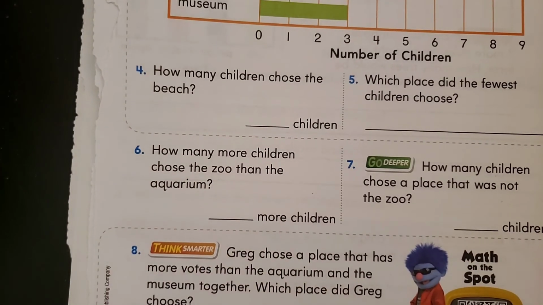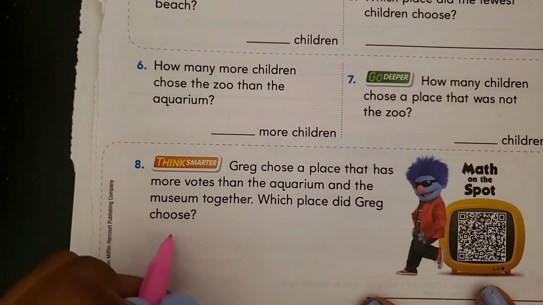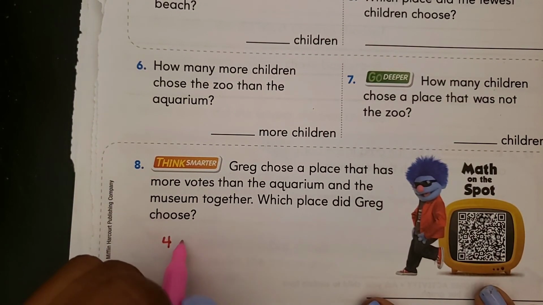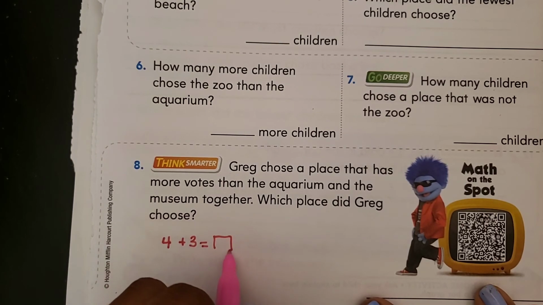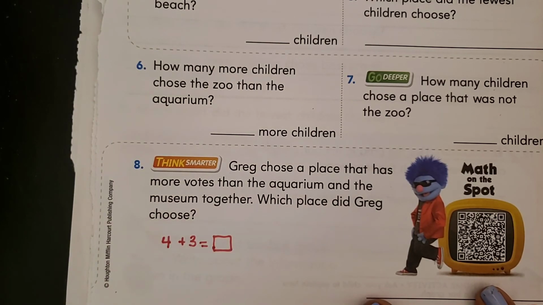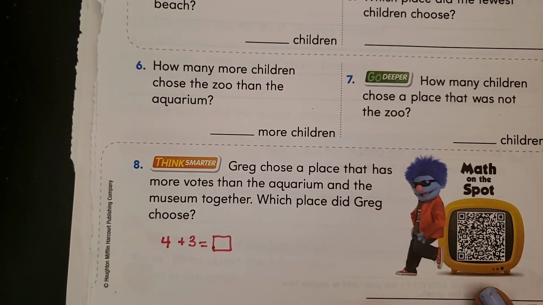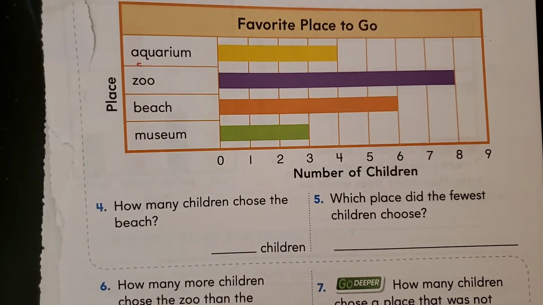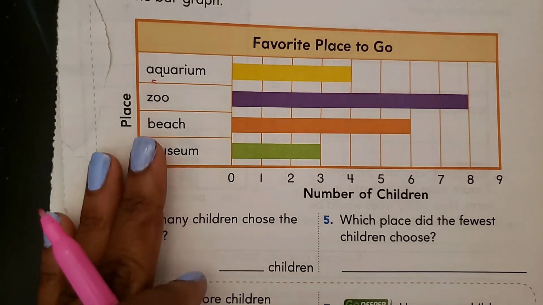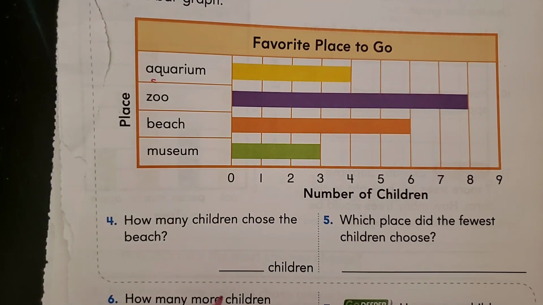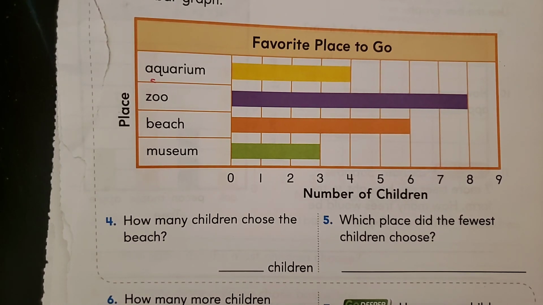So I have to put those numbers together down here. So we have 4 from the aquarium plus 3 from the museum. And I'm going to solve to find out how much that equals. Once we know how much that equals, we're then going to go back and look at this bar graph for favorite places to go, and see which place has more children that visited than the aquarium and the museum together. You're going to write that on the line, and that will be your answer.